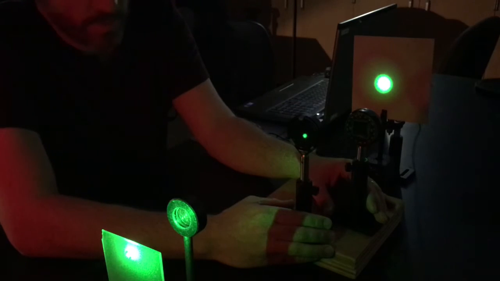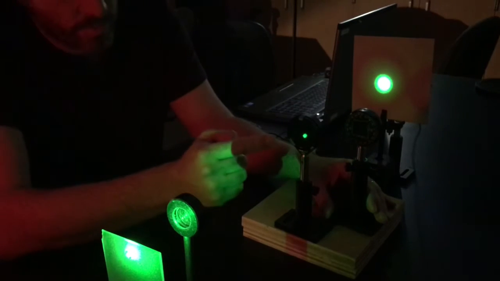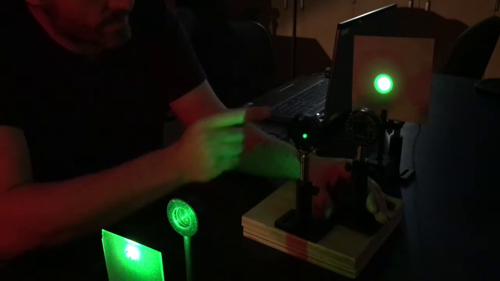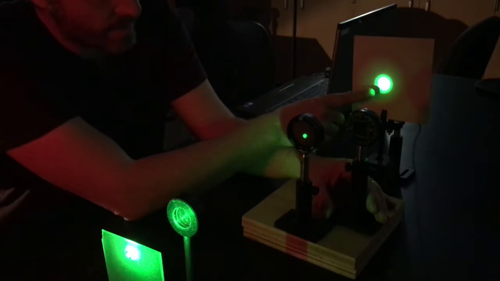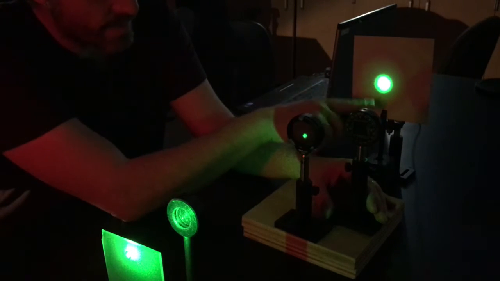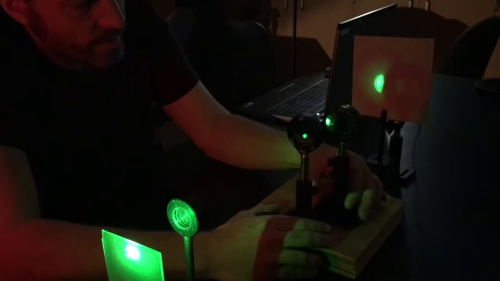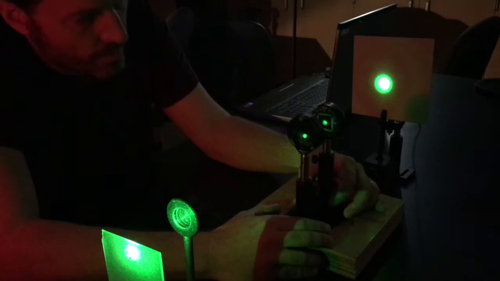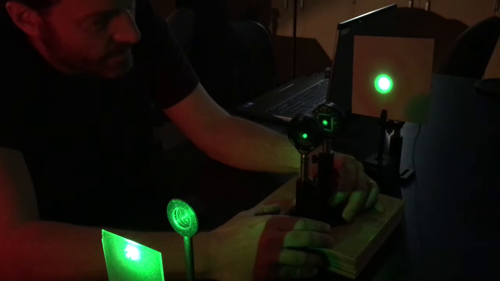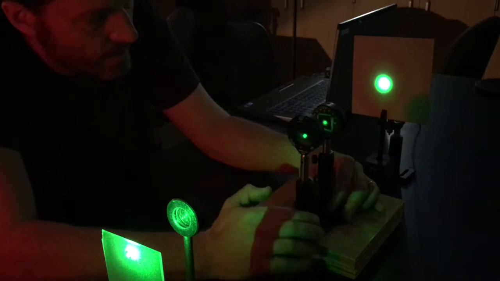So to start with here, we've got our laser projector going through a vertical polarizer. So all the light that's hitting the screen over here is vertically polarized, that is with the electric field oscillating up and down. And if I put a second polarizer behind it that's also vertical, you can see it doesn't really change the picture much. We've still got our laser dot over there.